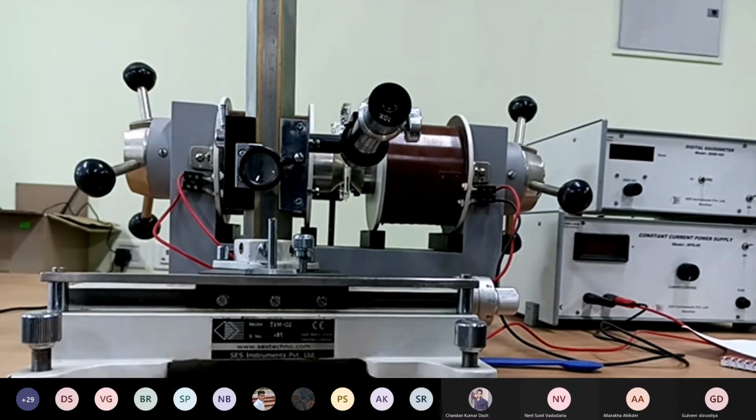Good morning, all. So the experiment is the susceptibility of a paramagnetic material by Quincke tube method. The first part is already uploaded in the website. I hope you all have seen the video, right? Yes, sir. So we are doing the second part, that is the experimental part. Four parts are there in this experiment.